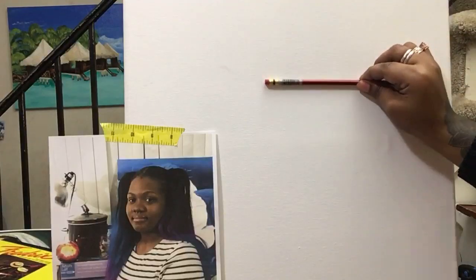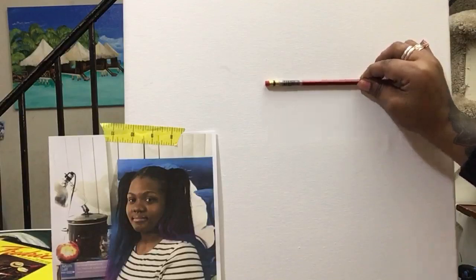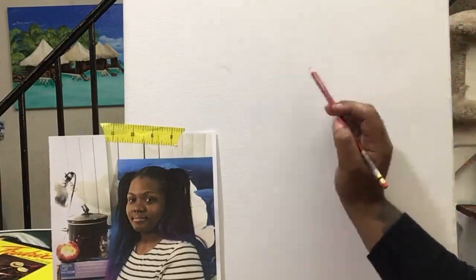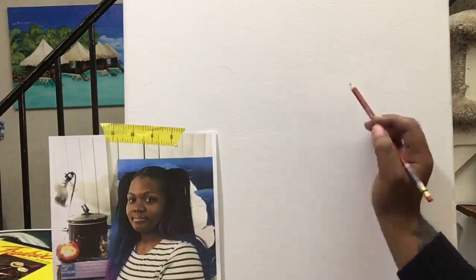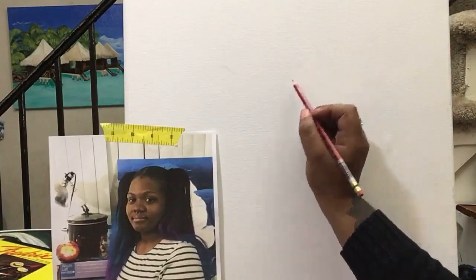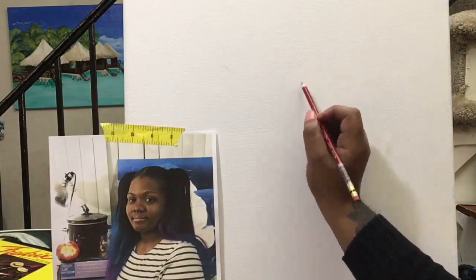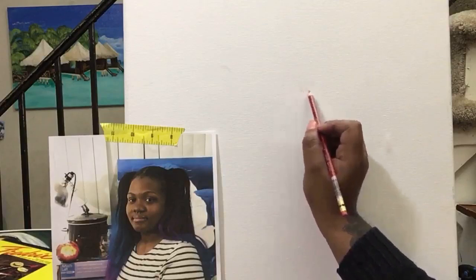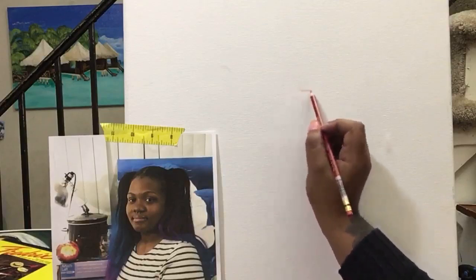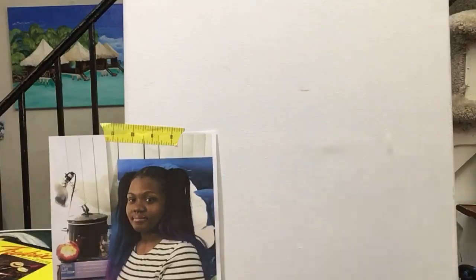And you can always adjust things. That's what I suggest, that when you start drawing things in, you need to draw them in very lightly. Very, very lightly. So I'm going to get my chin here. And I'm just doing a light mark.